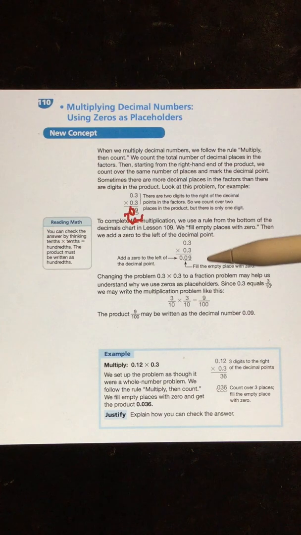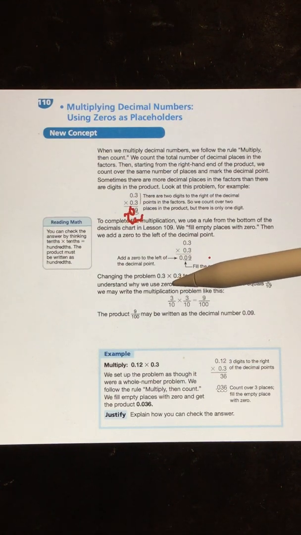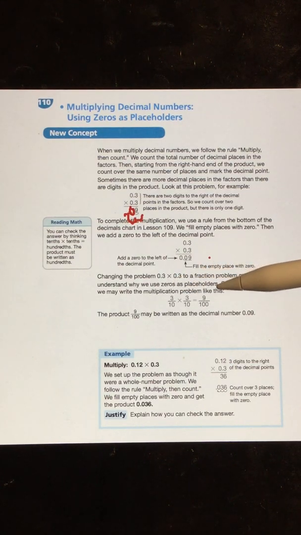All right, so as you're looking at this, I have to add that 0, or it will look like it's 9/10 instead of 9 hundredths. It's just the same as when you're thinking about 3/10 times 3/10 equals 9 hundredths. The product 9 hundredths may be written as a decimal number just like this.